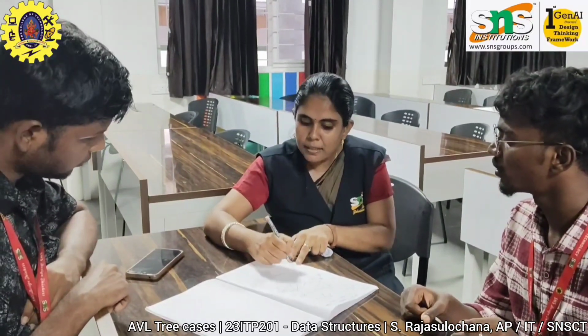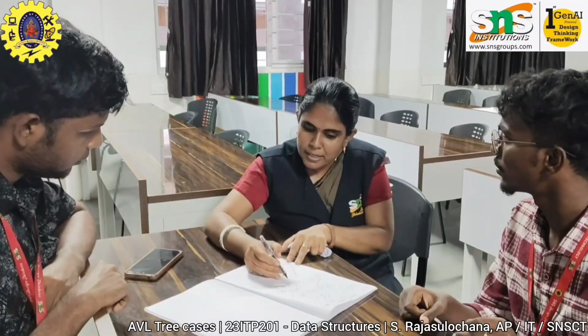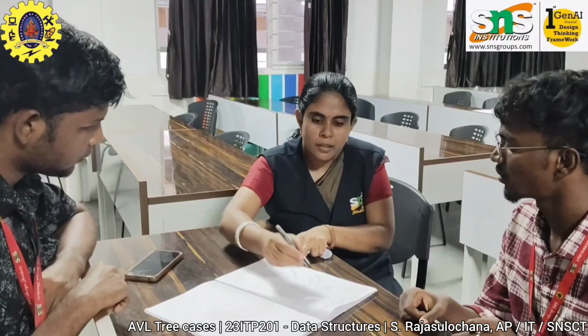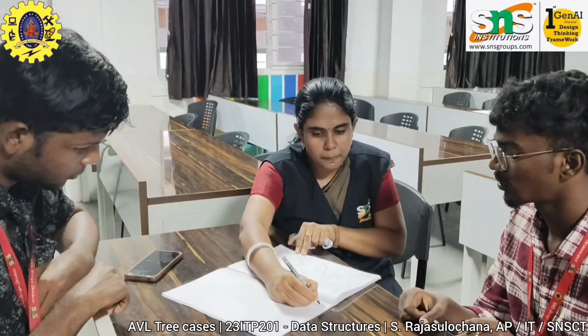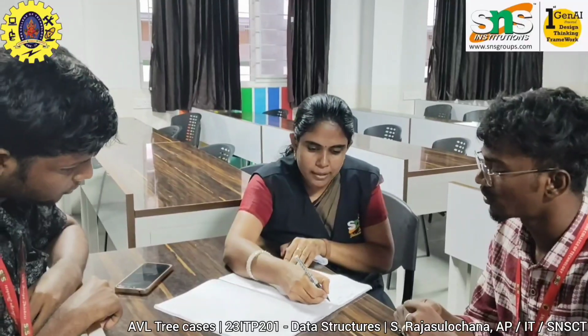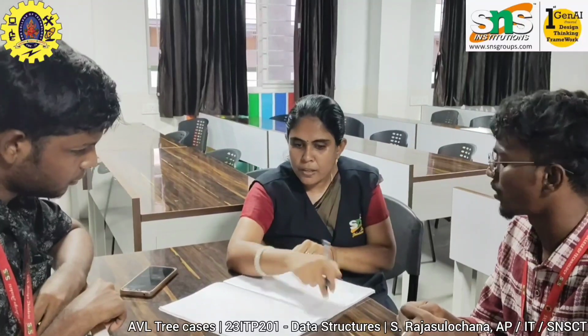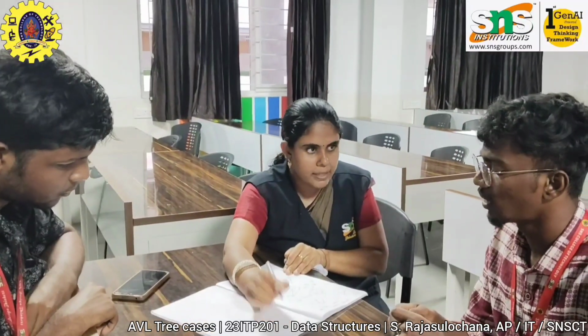So this is a drawback of the binary search tree, because a binary search tree is not always balanced. AVL tree is a balanced binary search tree. Understood? So AVL stands for Adelson-Velsky, Landis. These three are the people who invented this tree, the AVL tree. So AVL tree is a balanced binary search tree.